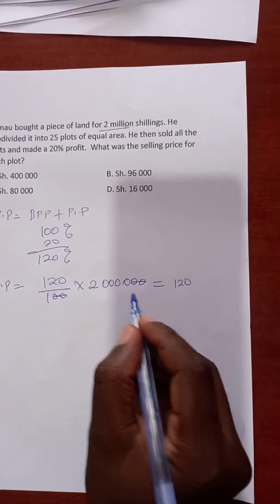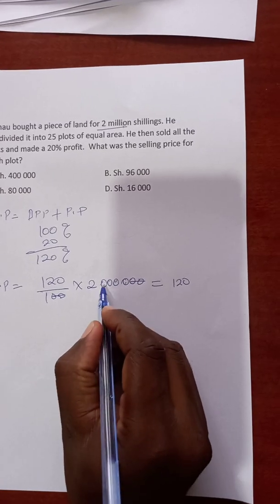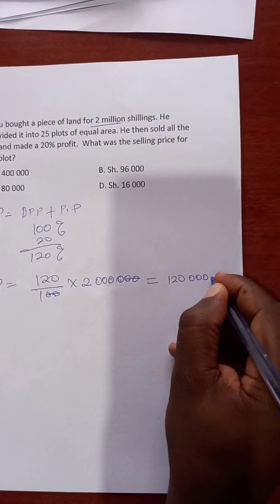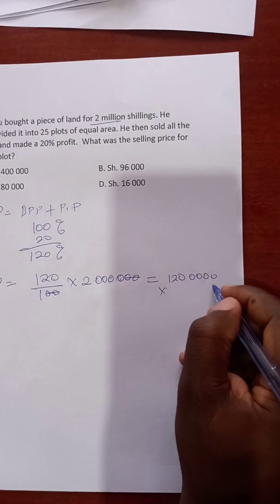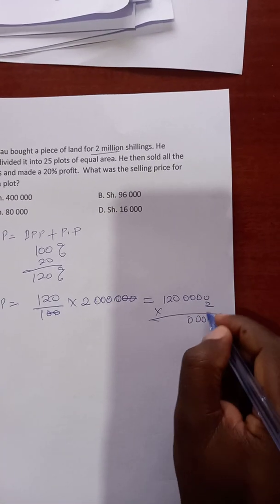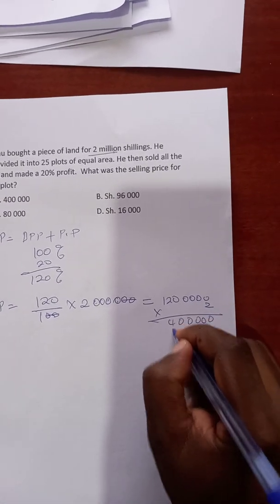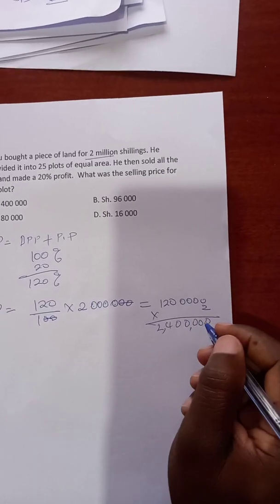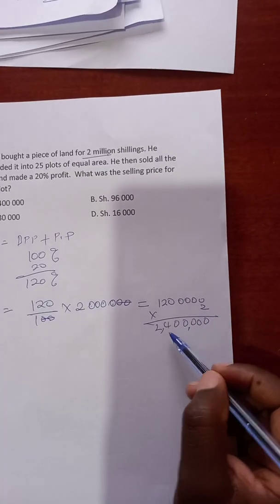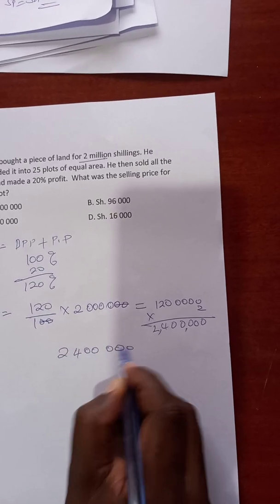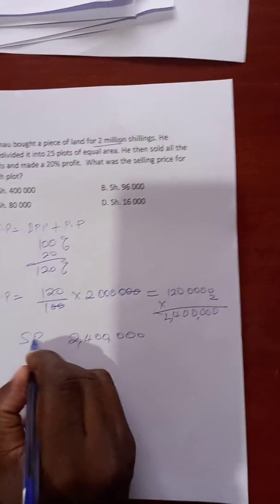You are left with 120. How many zeros are there? 1, 2, 3, 4. 4. You multiply by 2. Which gives us 2,400,000. This is the selling price of the whole farm.